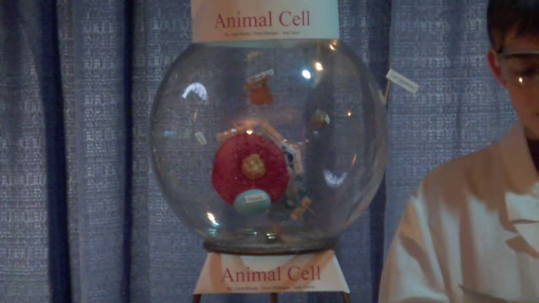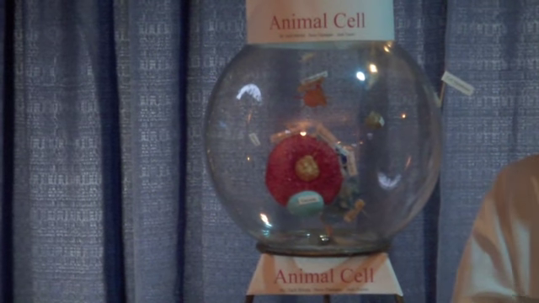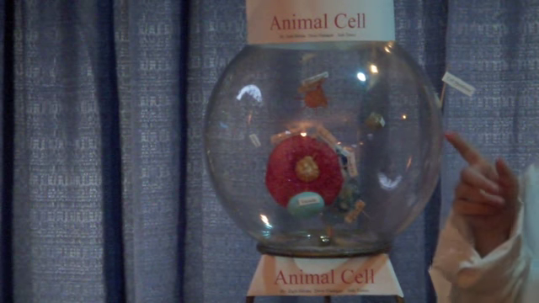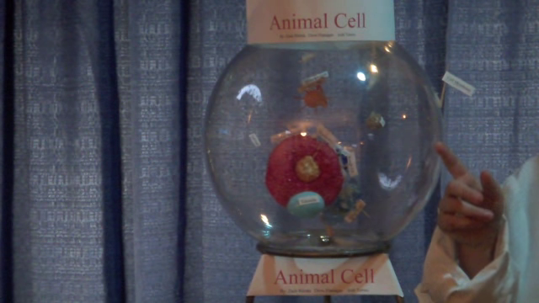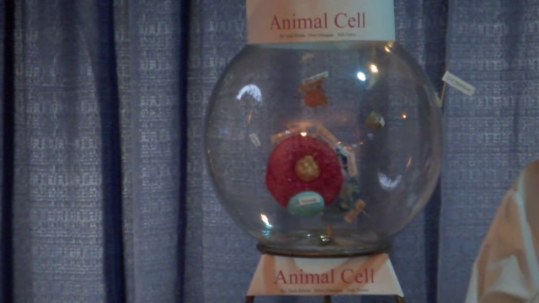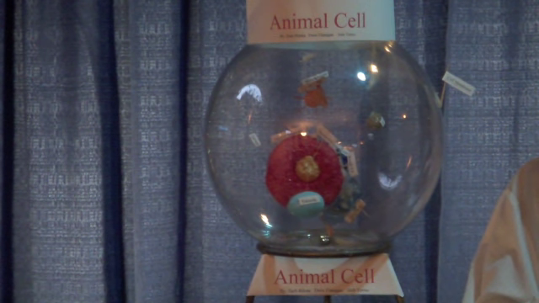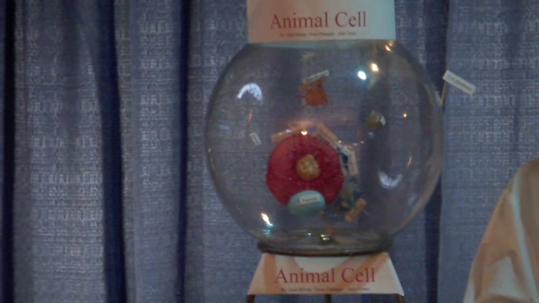Now I'm going to talk about the lysosomes. They're the cell's garbage disposal system. They degrade the products of ingestion.